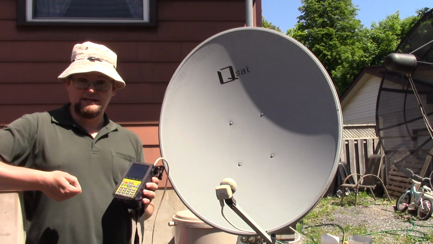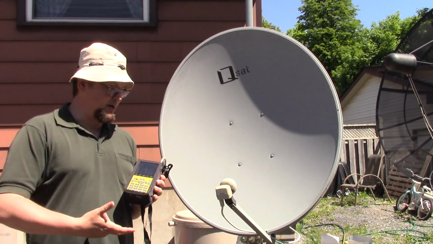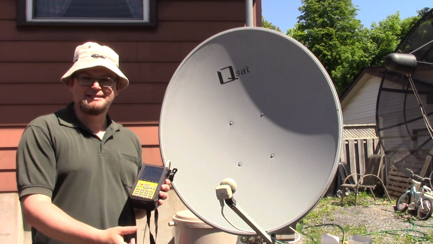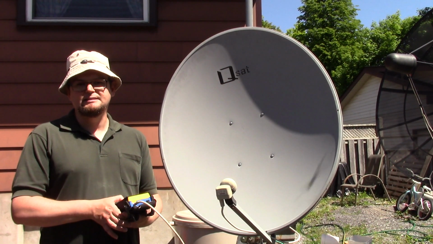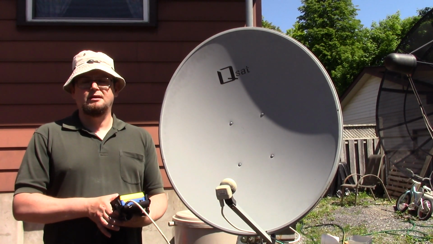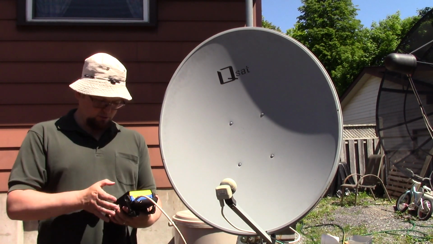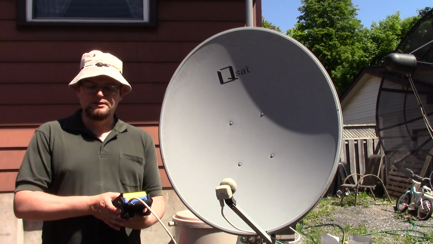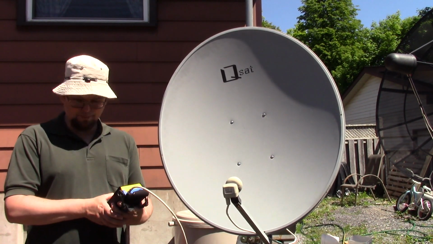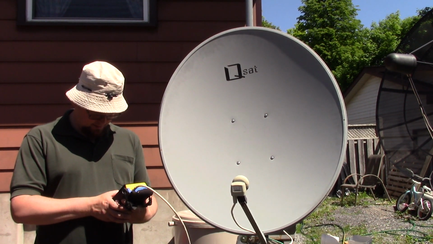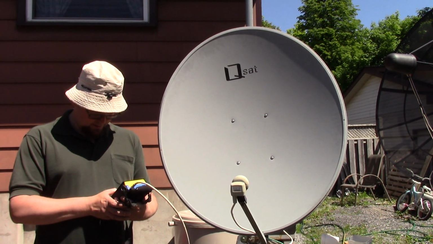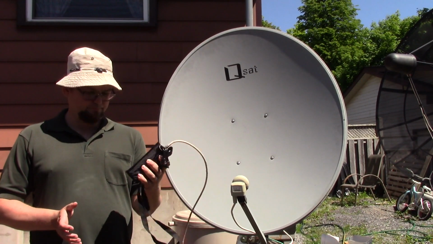My SatHero, I need to plug into the wall because the battery was not powerful enough to move the dish, because it kept saying LMB error. So if I were to send it over to 87 West from 95 West, I want to see if Ring of Honor is going to be on a Monday or Tuesday. So there it is there.